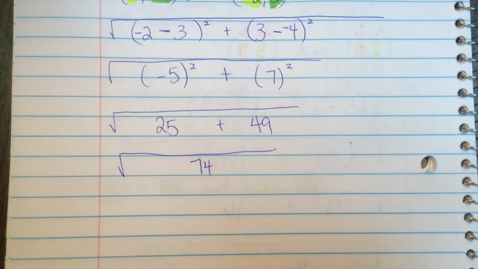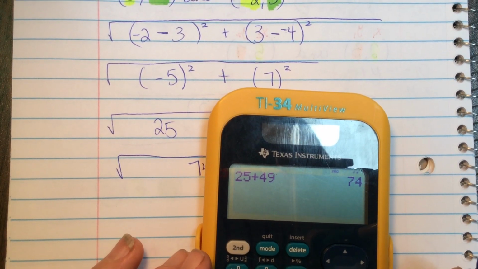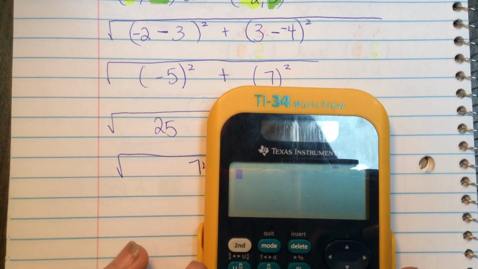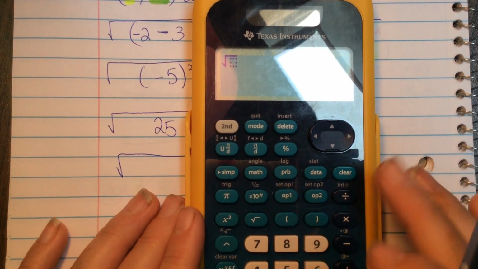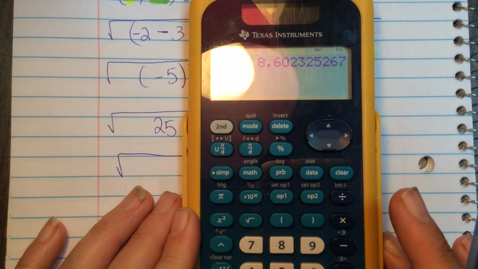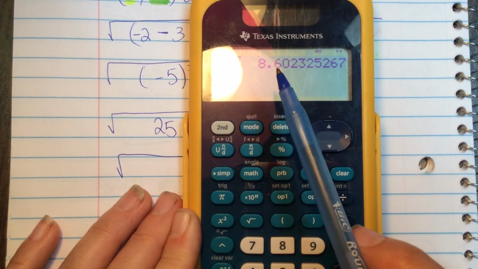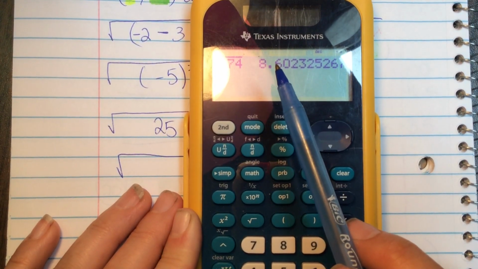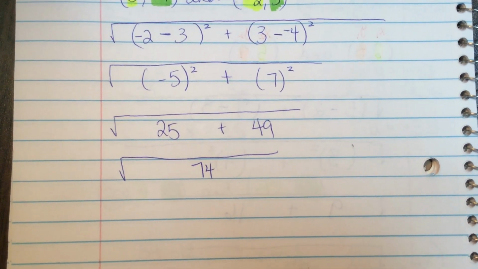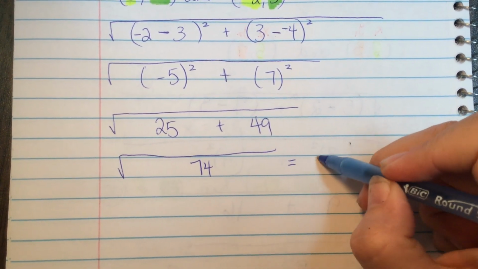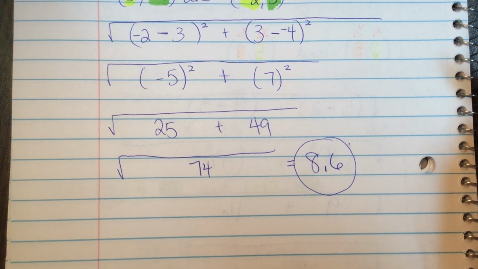Okay. Now, 74 is not a perfect square, so we're definitely going to get a decimal, and that is fine. It's okay to get a decimal. So we're going to hit the square root button, which is right here, and we're going to hit 74 and then enter, and we get a really long decimal. We're going to round to the tenth, so 8.6. The 0 is not going to make that 6 go up to a 7, so it's really just going to stay 8.6. So I'm just going to write that over here, equals 8.6. And that's how far away those two points are from each other.